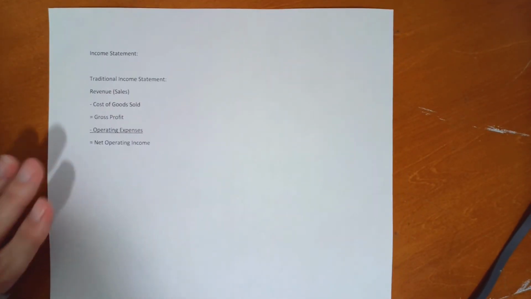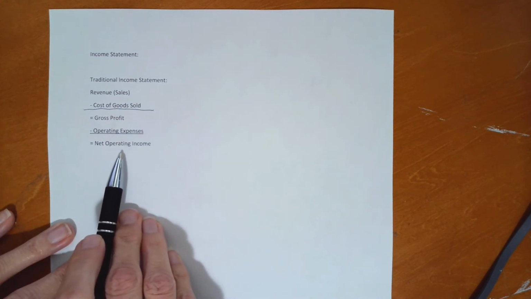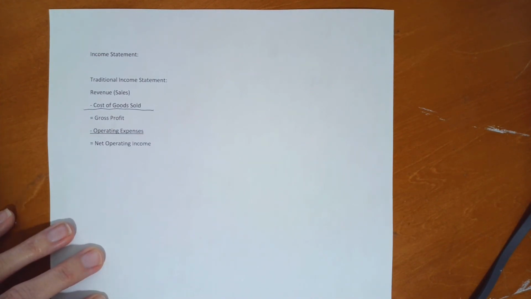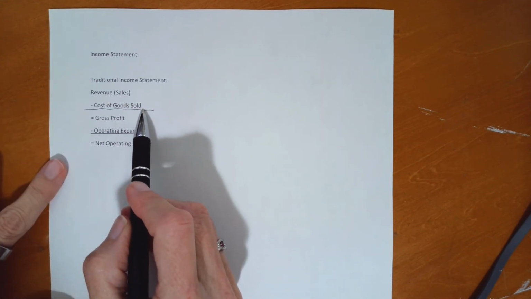Okay, and the last thing that I just wanted to comment on is, hopefully you sort of remember from your last class the traditional income statement format, right? And just in a nutshell, it would be revenue or sales, same thing, minus cost of goods sold gives you gross profit, minus your operating expenses gives you net operating income. Okay, and sometimes people have a hard time figuring out this cost of goods sold with other information given.